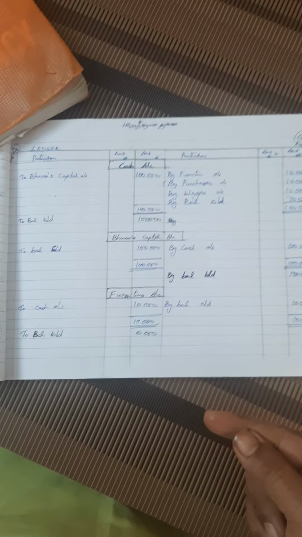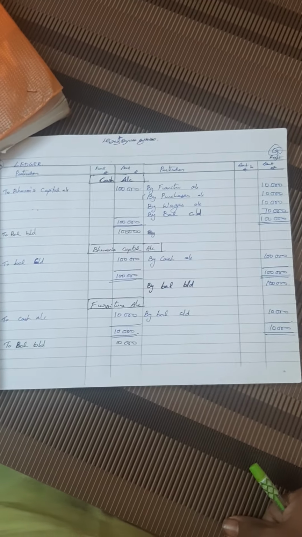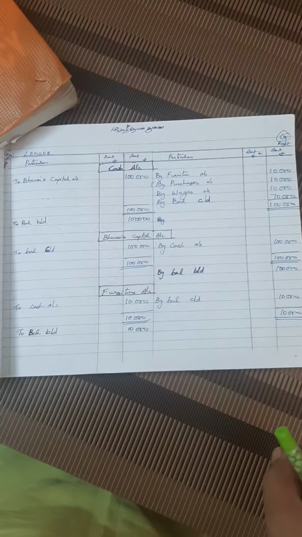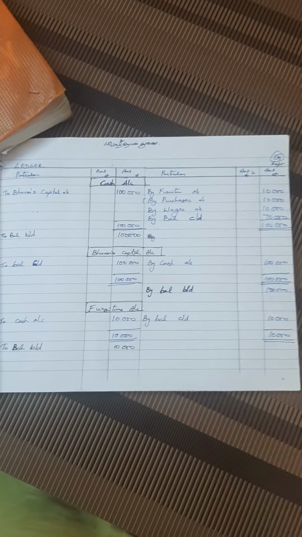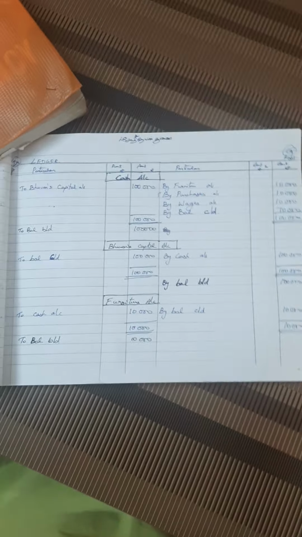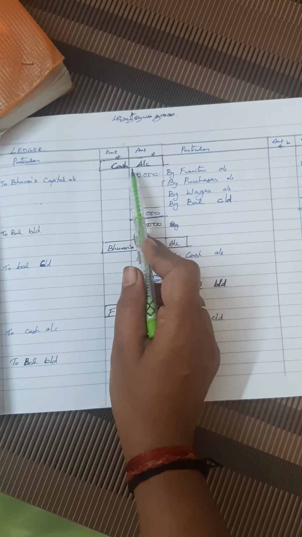So check it out. If you have 6 journal entries, you should have posted 12 transactions in the ledgers. Even if you go wrong in one posting, the entire sum will go wrong. So just check the posting. Then one by one we will balance the ledgers.